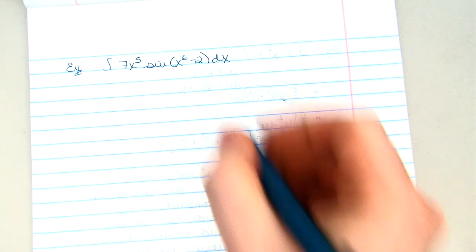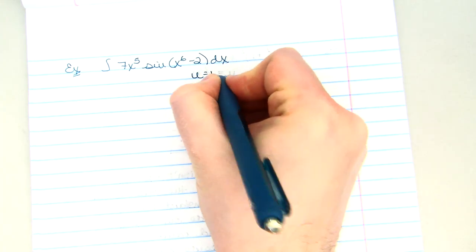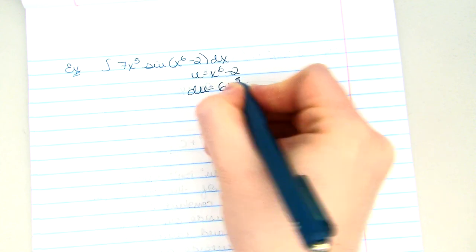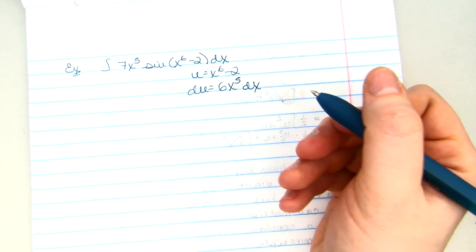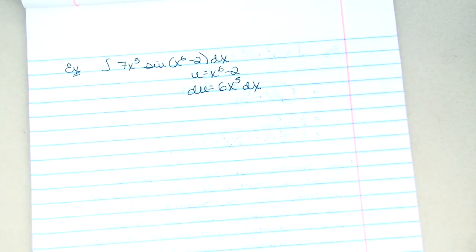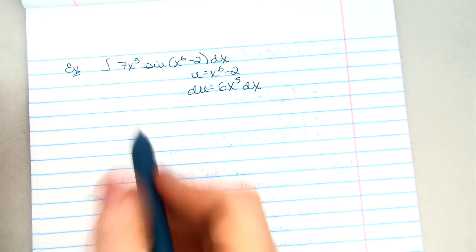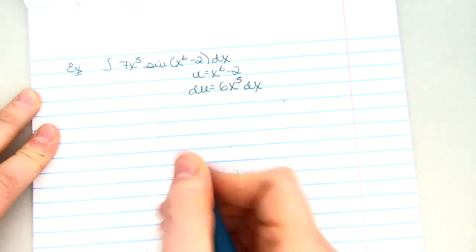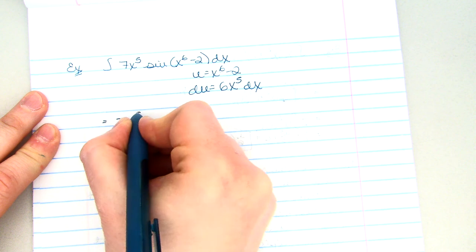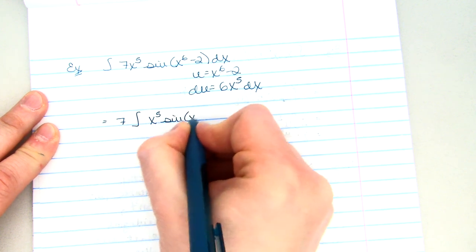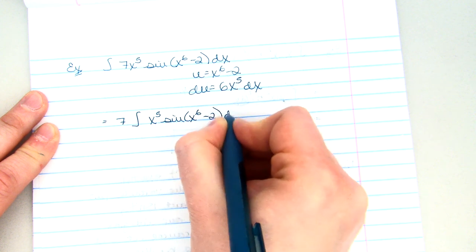U is what? Du. No. Okay. What's your problem? The 7. Now, is the 7 helping anything for us? No. So how about forget about u-substitution for right now? Couldn't I just, by my constant multiplier rule, just kind of bring it out front? Yeah. I can make this problem 7 times the integral of x to the 5th. This is not u-substitution work. This is just like constant multiplier stuff.